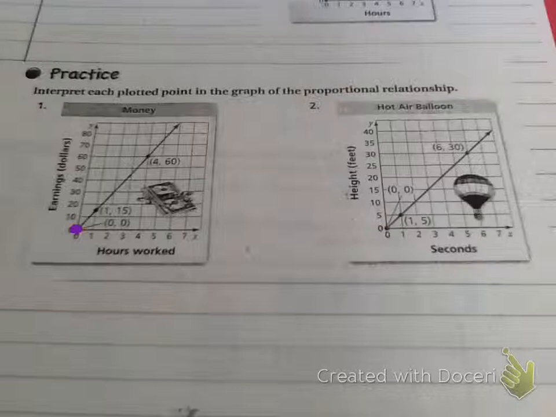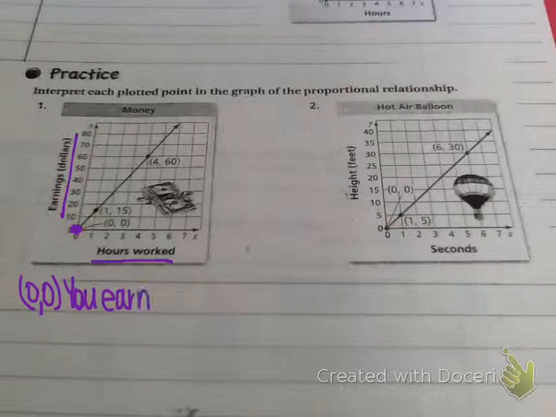And this time we're talking about how much money you earn compared to how many hours you work. So you earn $0 for 0 hours of work.